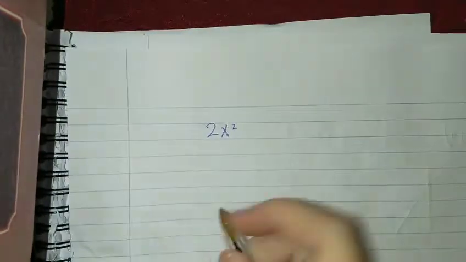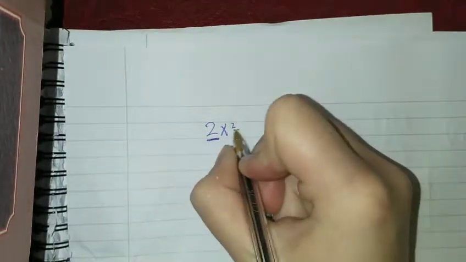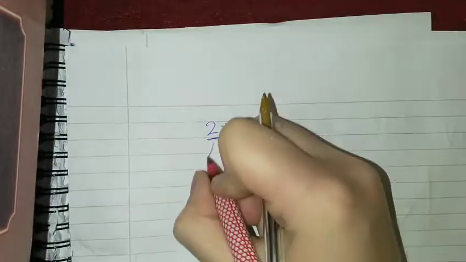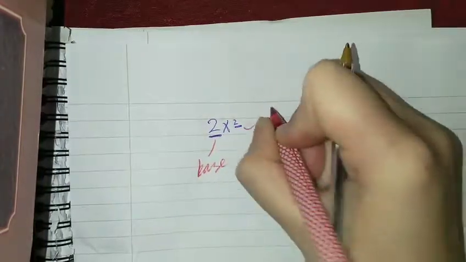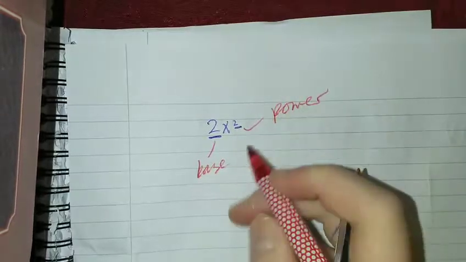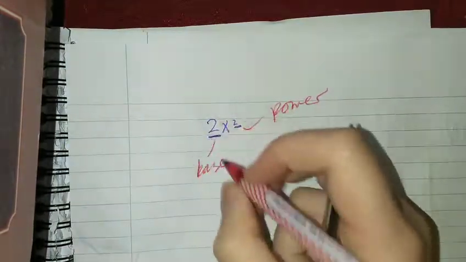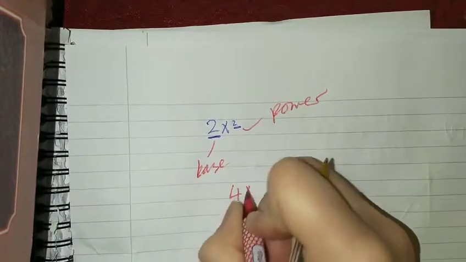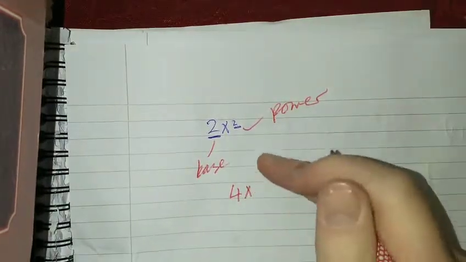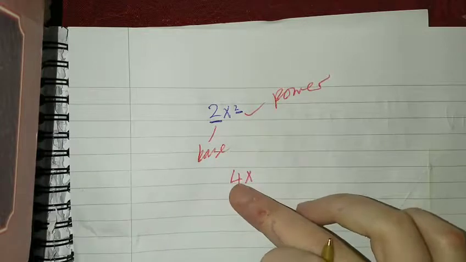Just a quick note on derivatives. Say if we had something like 2x squared, the rule I would go with is base by the power. The base is 2x, the power is 2, so that would be 2 by 2x, which is 4x, and the power minus 1, so x to the power of 1, or just 4x.